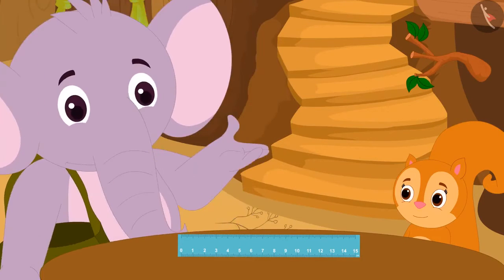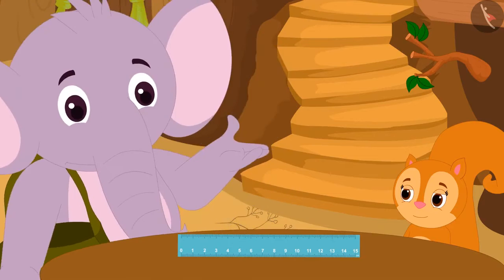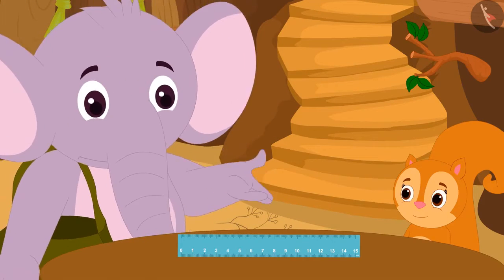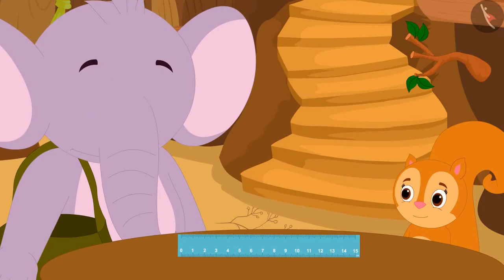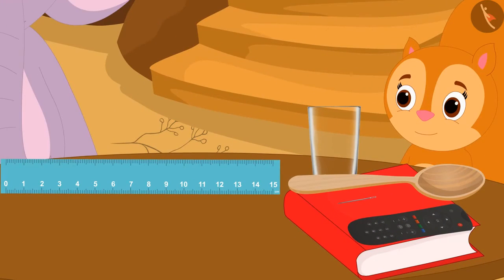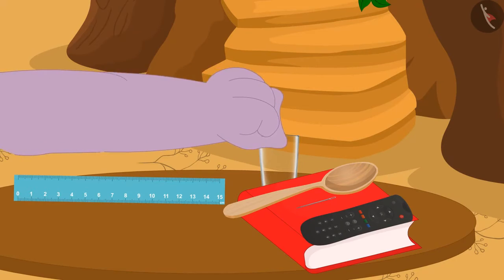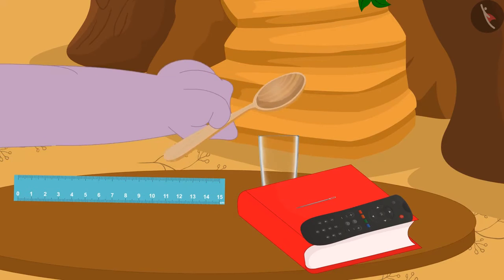Appu then asked Chanda to collect some items from her house whose length she wanted to measure. Chanda immediately collected those items and brought them. Appu first picked up a spoon of Chanda.